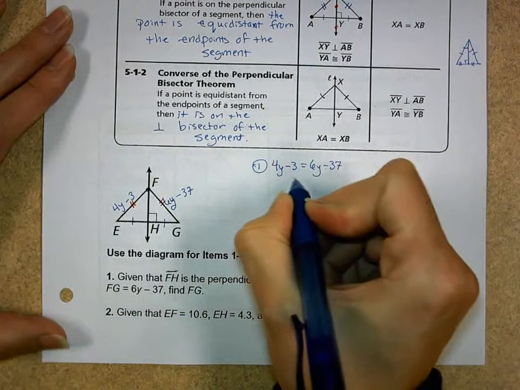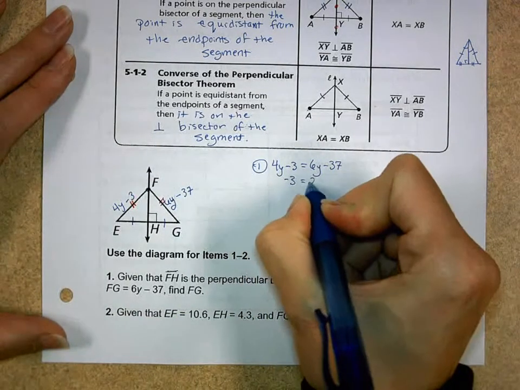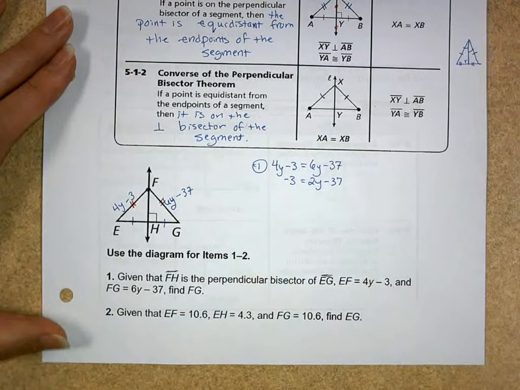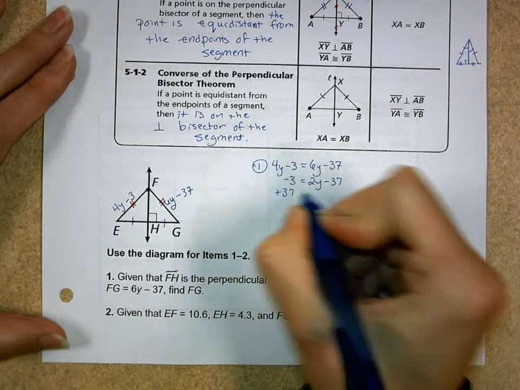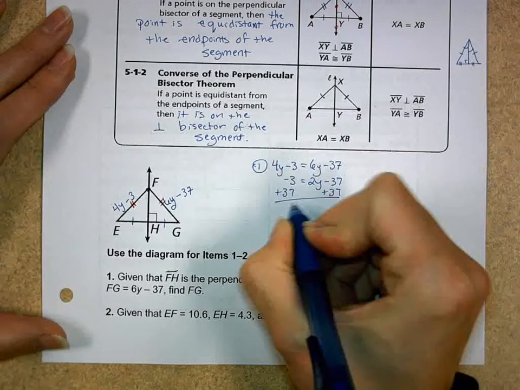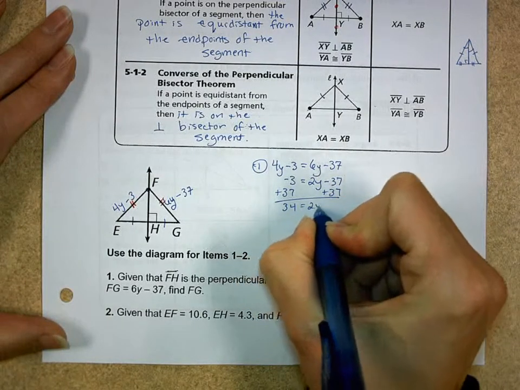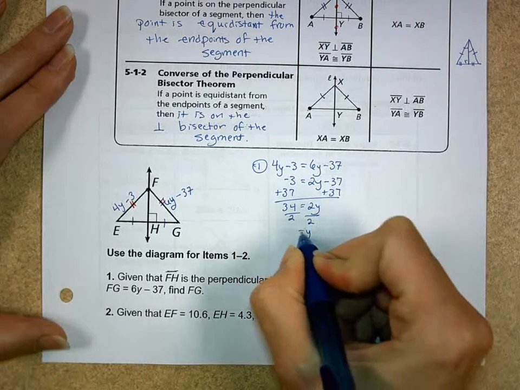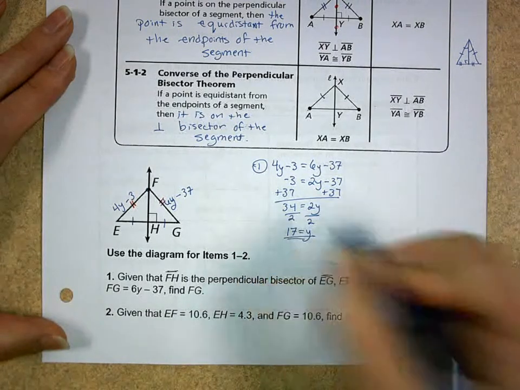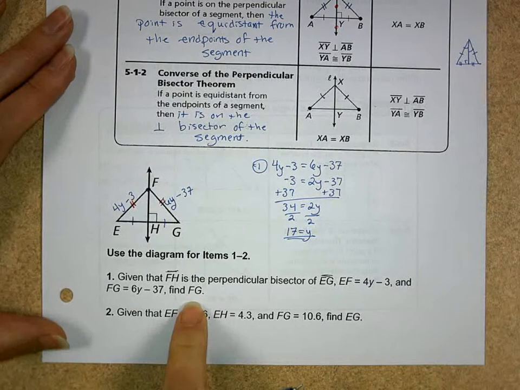Subtract 4y from both sides. I get negative 3 equals 2y minus 37. Add 37 to both sides. We get this to be 34. Divide both sides by 2. y is equal to 17. But that's not what I'm looking for. I'm looking for the length of segment FG. Remember, no bar means length. So remember, plug it in, plug it in.